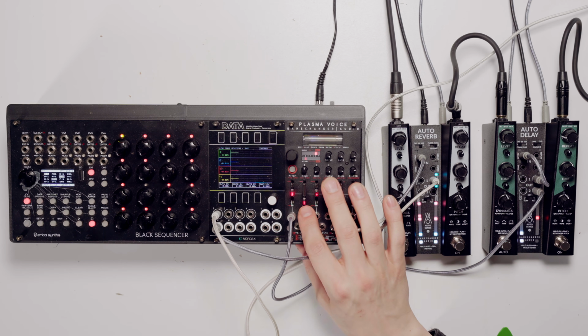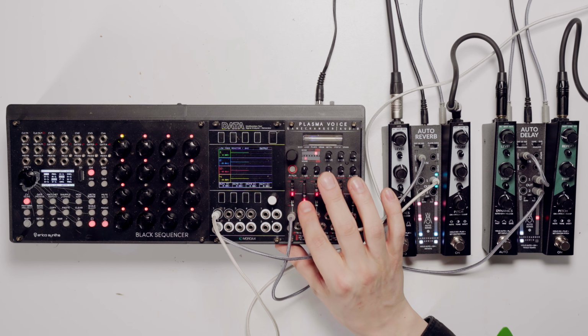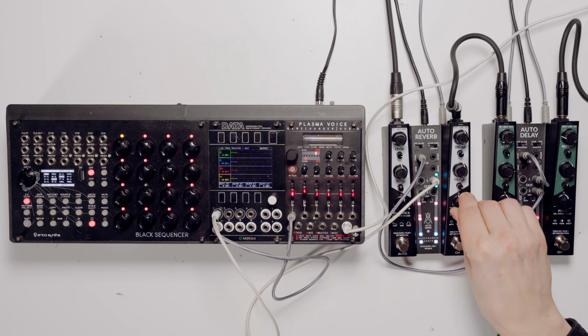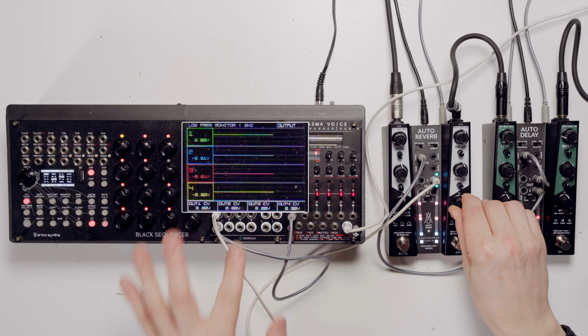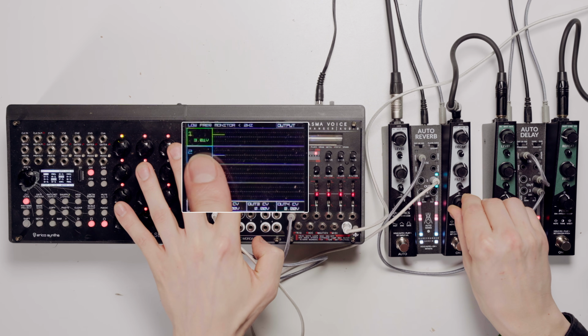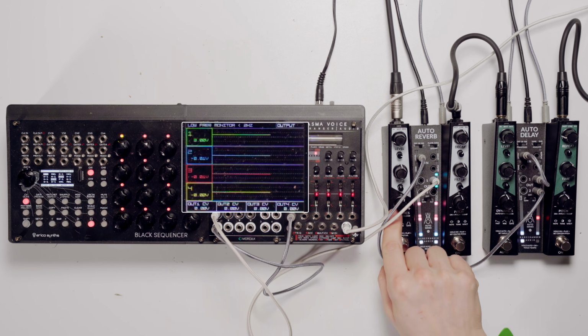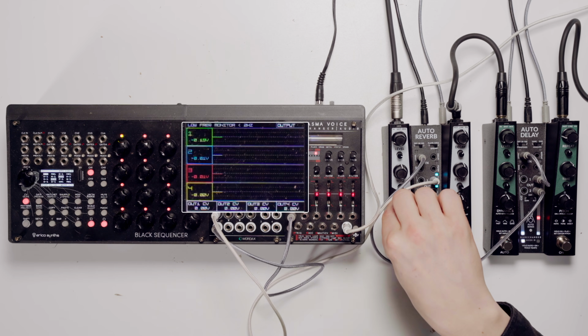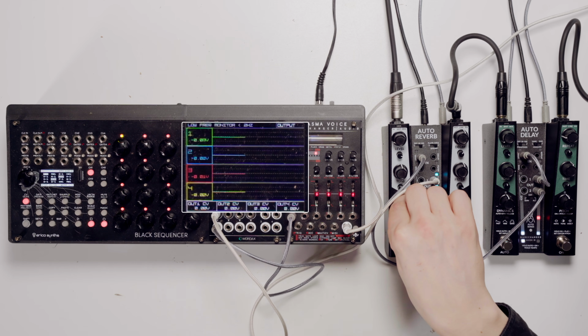I'm going to now listen to this output and manually offset it so that at the 3 volt mark it's actually giving out an even 3 volts. And now with this knob here we can manually tune the 0 volt position so that it's actually 0 volts.